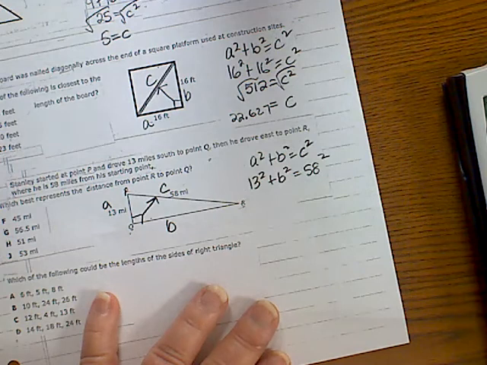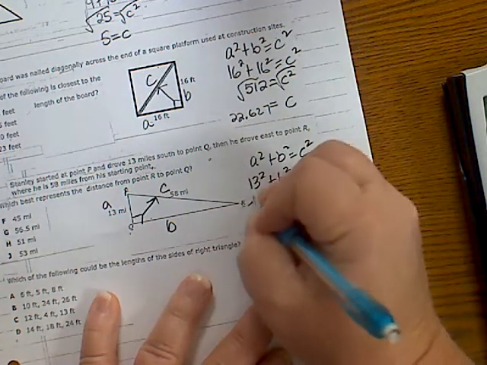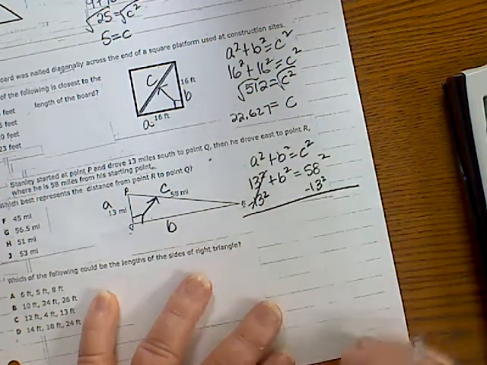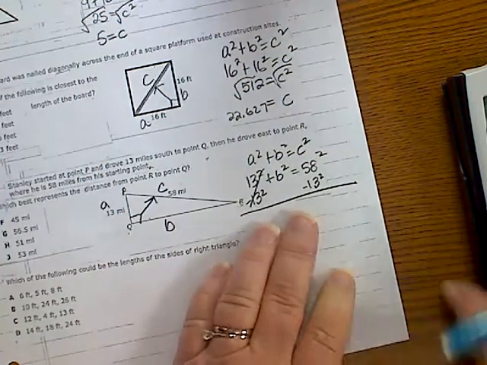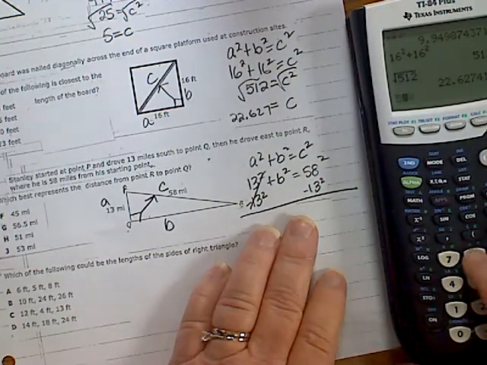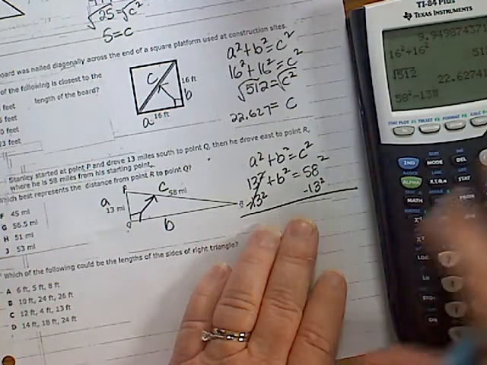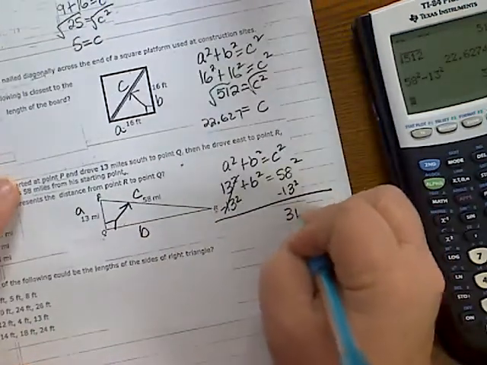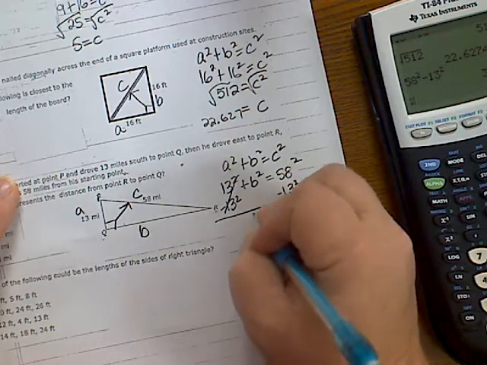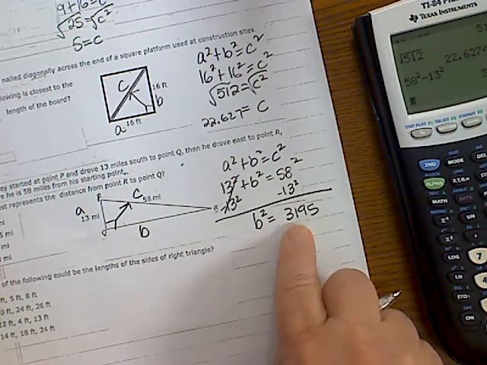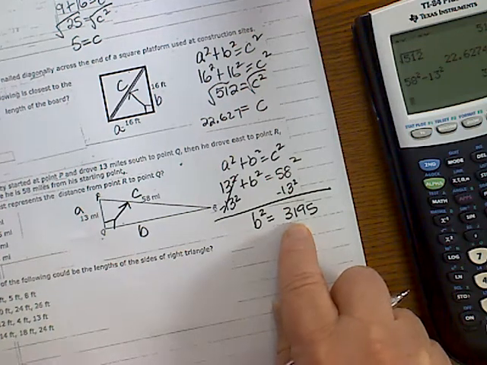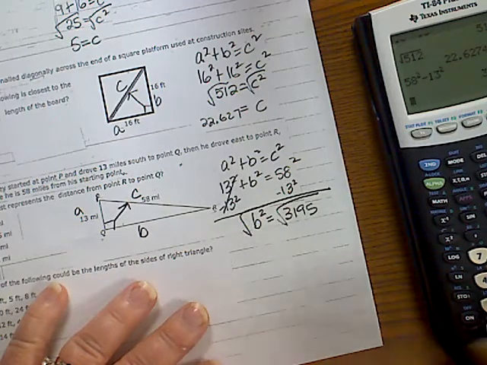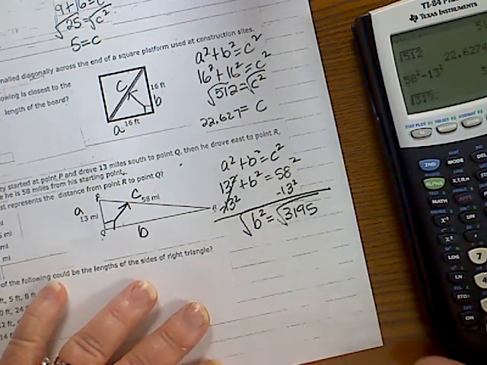Next thing I'm going to do, and yes, I don't mind if you do this, subtract 13 squared from both sides. So you're cutting out a step here by just writing subtract 13 squared. In my calculator, I'm going to do 58 squared, subtract 13 squared, and I get 3195. Now, is that my answer? No, because that's what B squared is equal to. And a lot of times that'll be an answer choice for you. So you have to recognize, I don't want to know what B squared is, I want to know what B is. So second square root, 3195.